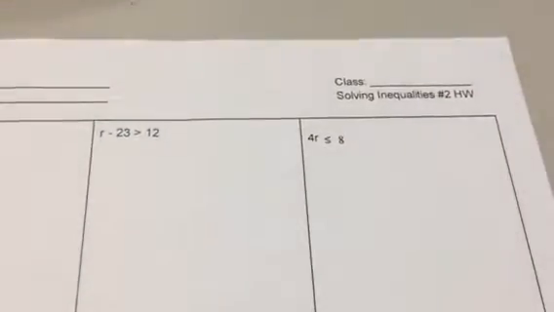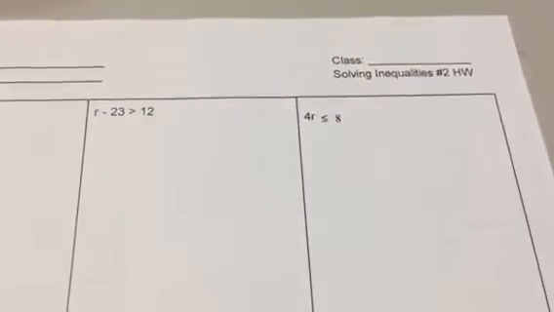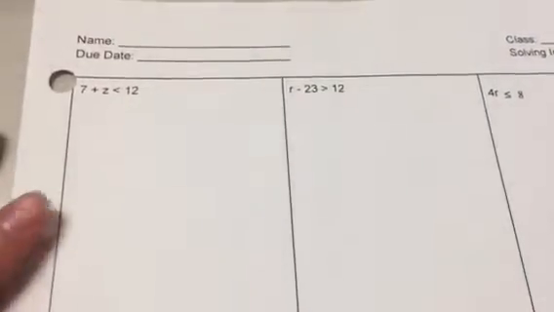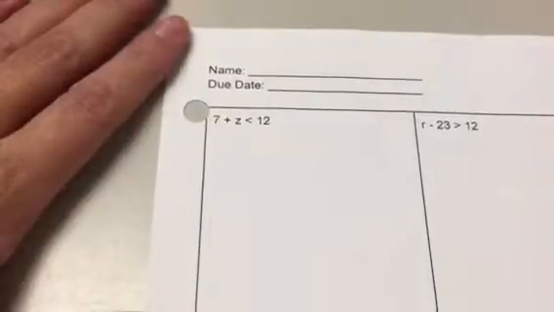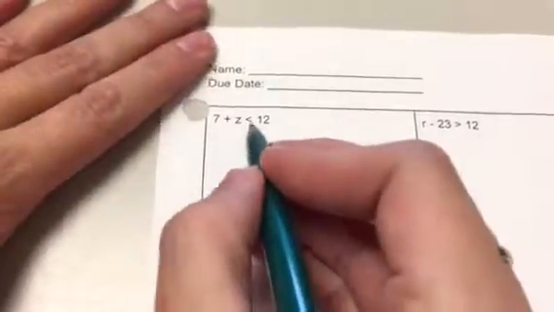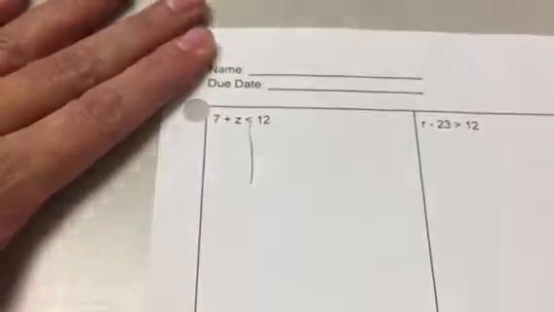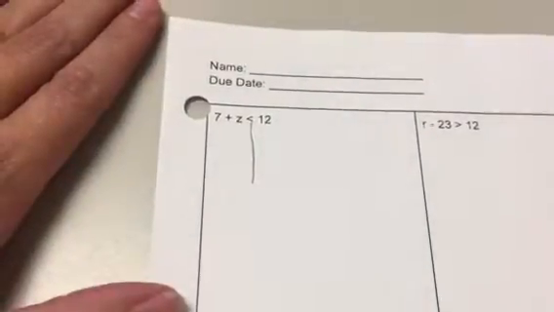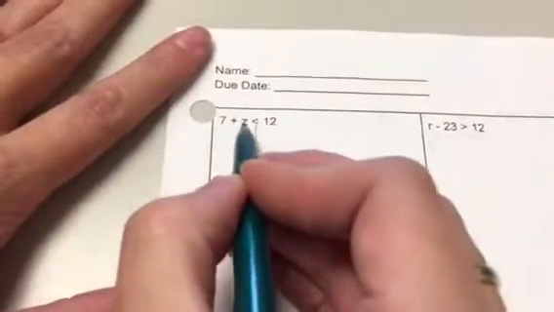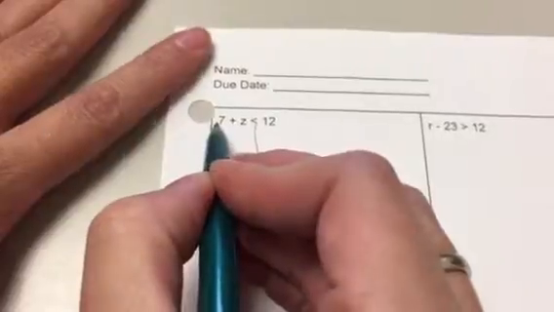All right, this is the Solving Inequalities number 2 homework. All right, take a look at the first one. It says 7 plus z is less than 12. So I'm going to put my line down at the inequality sign like we used to for equations. And in order to get the z by itself, I need to get rid of the 7.